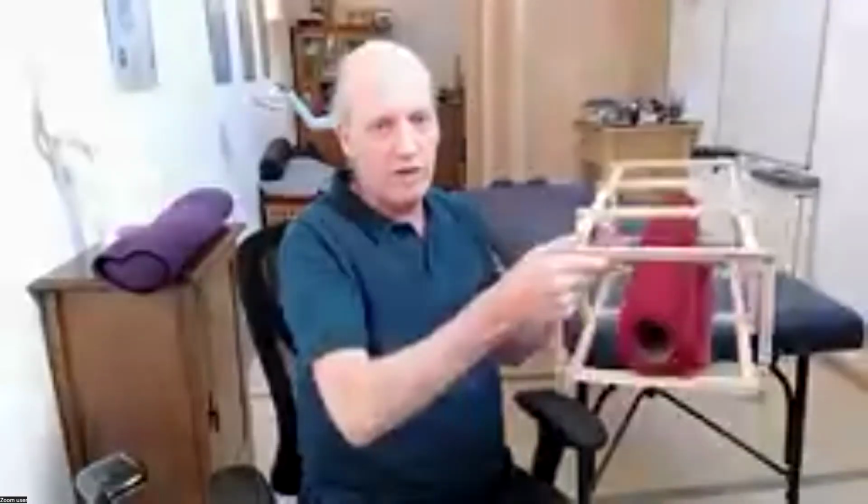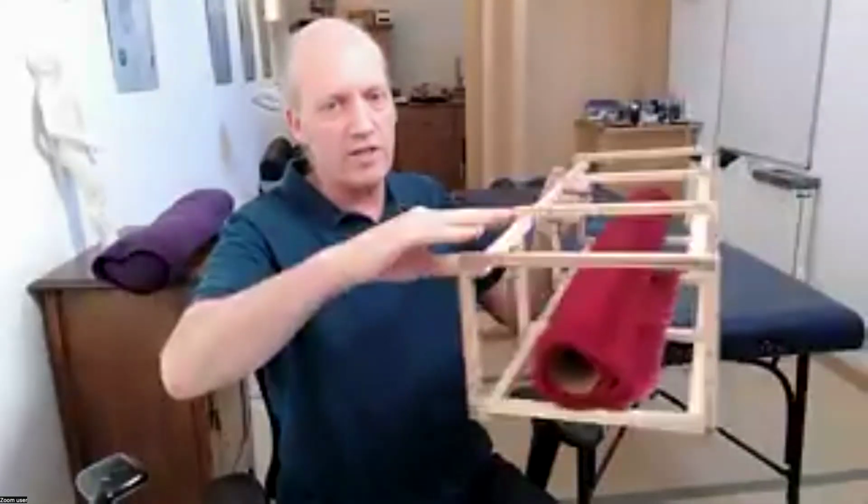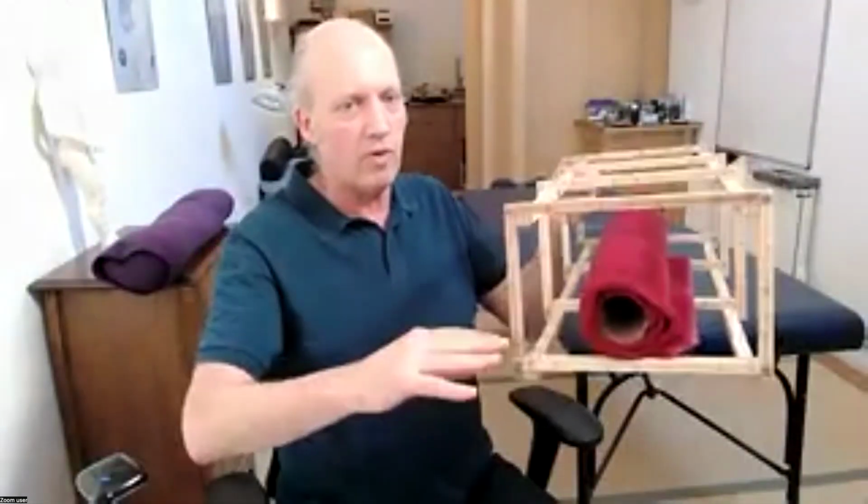Okay, so the pulse space, I've showed this thing before. So this model is a model of the pulse space, and you can see that you've got from the skin down to the bone, or from one side to the other.